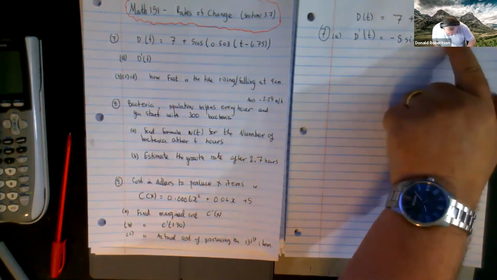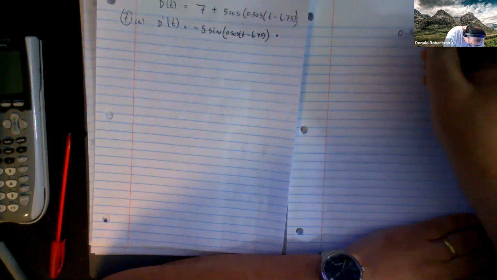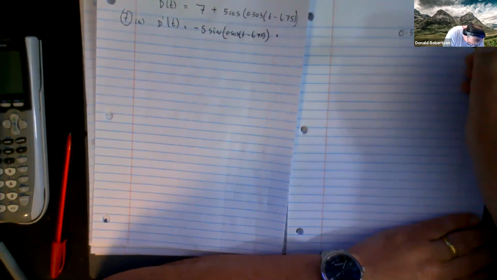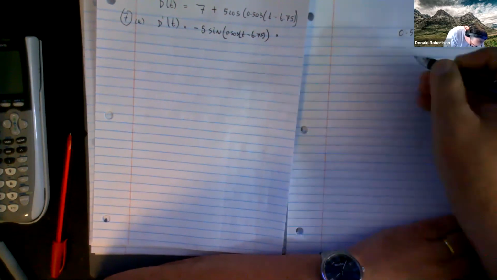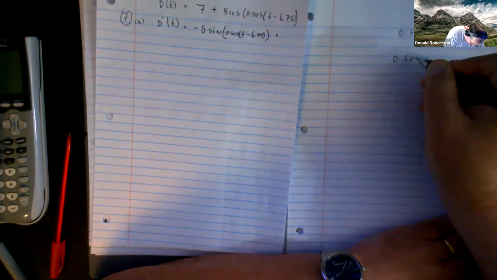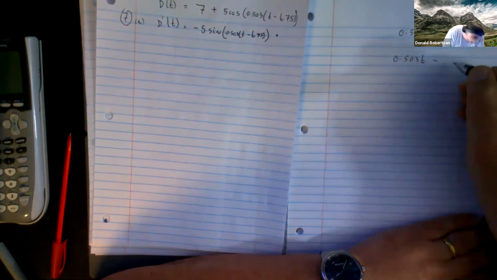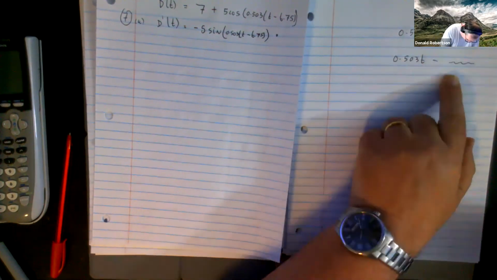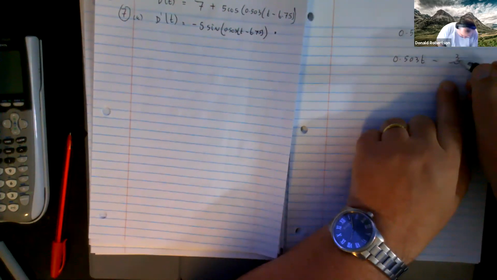Now, I know that's a really messy group of numbers here. The something is this guy. If I multiply it out or distribute it, it looks like this. I'm not even going to write that down. It's roughly about 3 point something.